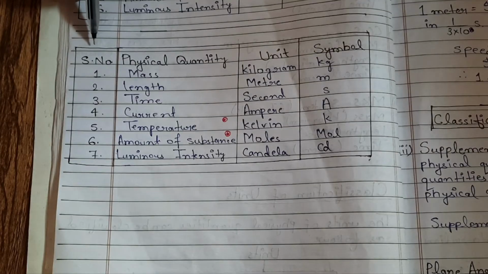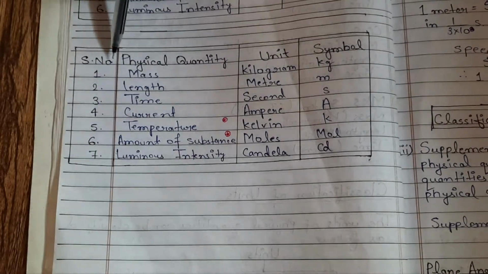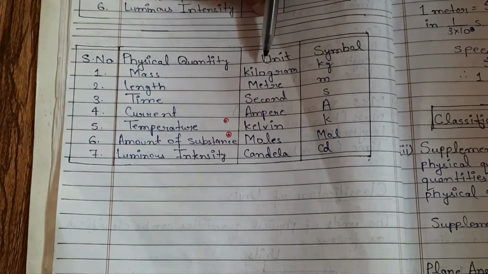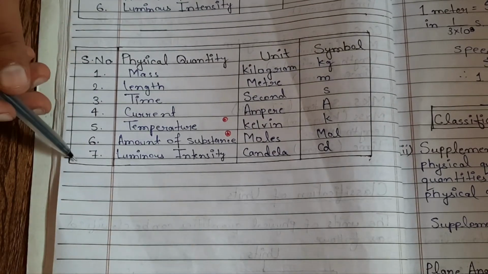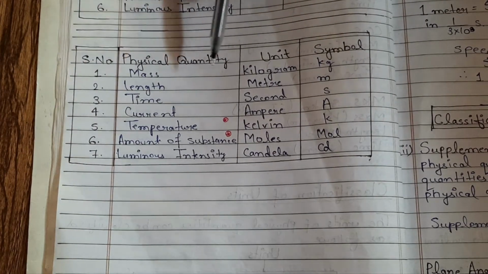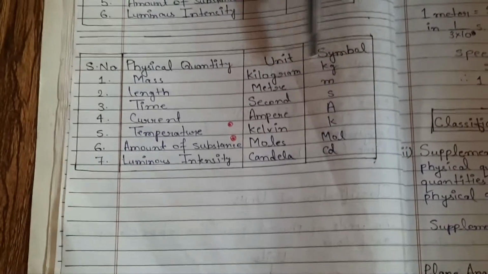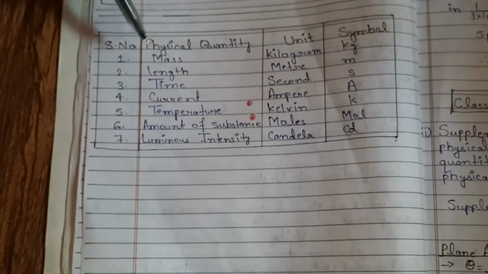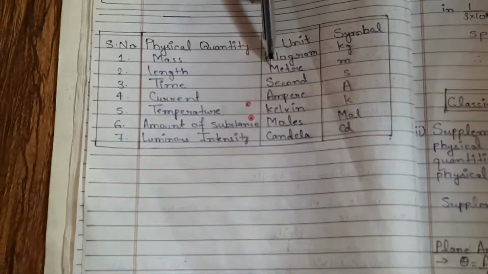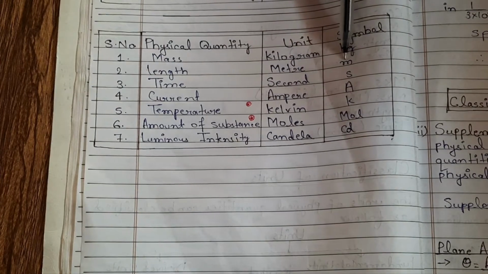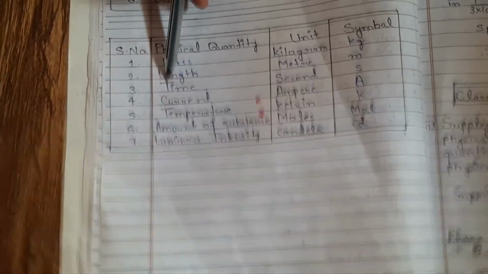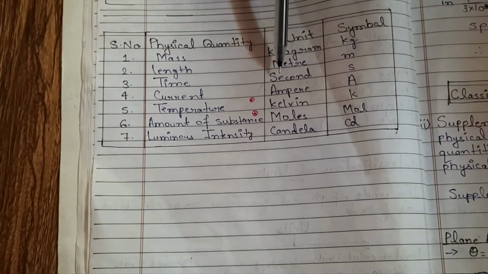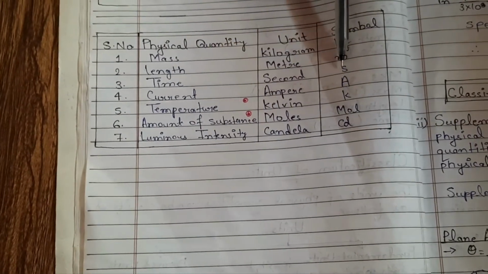Now we are going to discuss fundamental physical quantities, their units and their symbols. These are the 7 fundamental physical quantities. Mass, its unit is kilogram and its symbol is kg. Length, its unit is meter and its symbol is m. Time, its unit is second and its symbol is s.